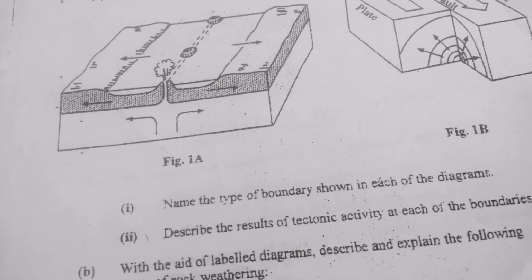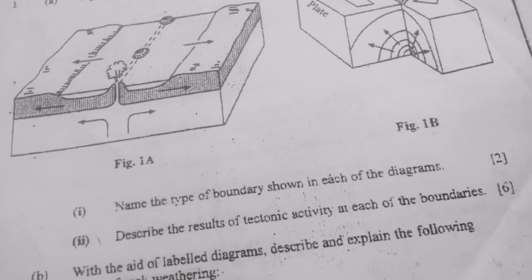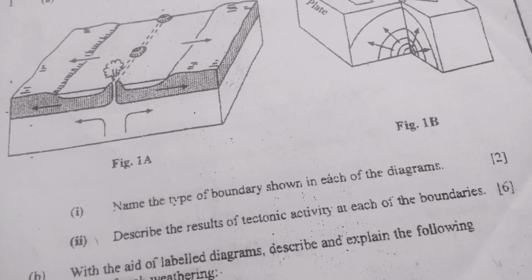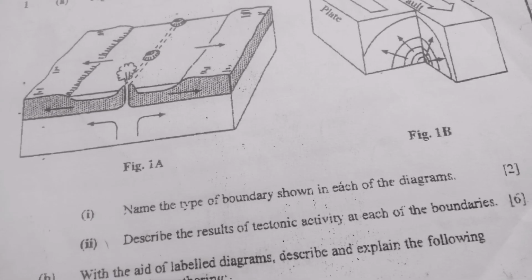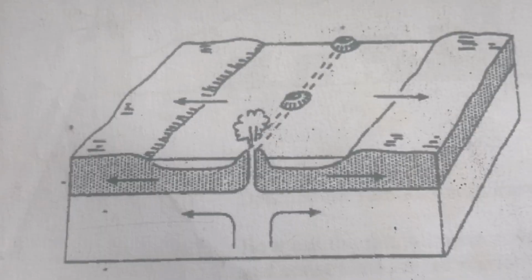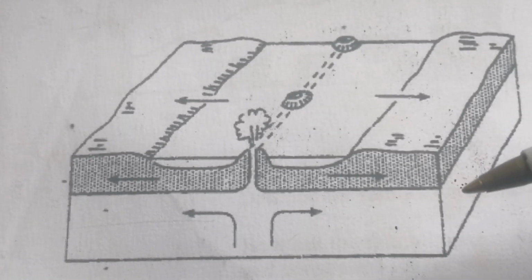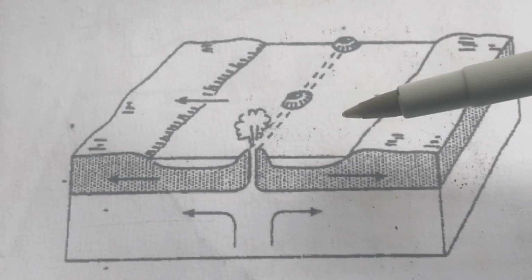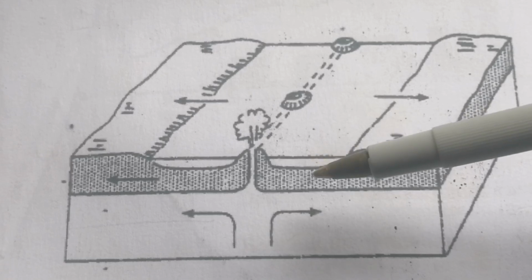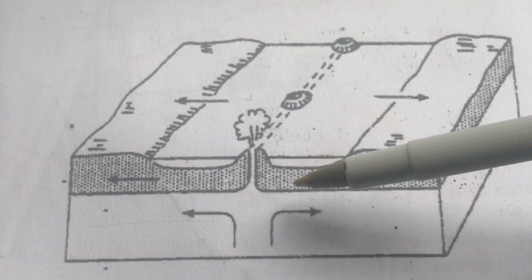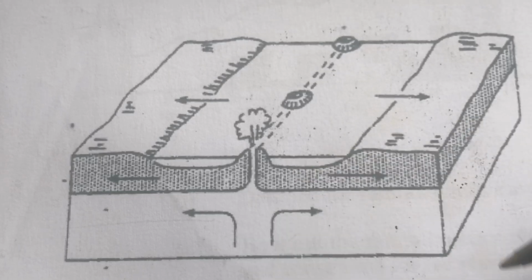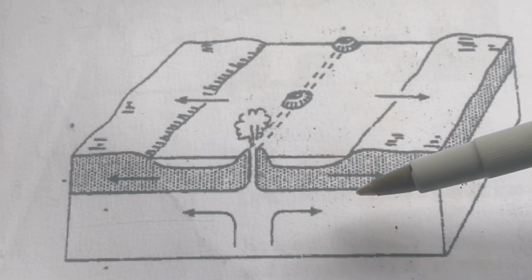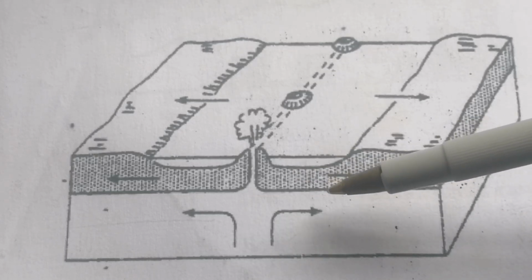Then the second question asks, describe the result of tectonic activity at each of the boundaries. So let's start with figure 1A. Now, figure 1A, as I have said before, is the divergent plate boundary, also known as a constructive boundary.